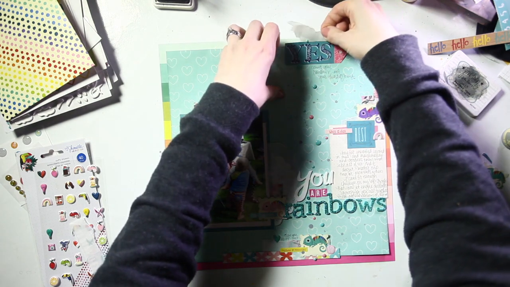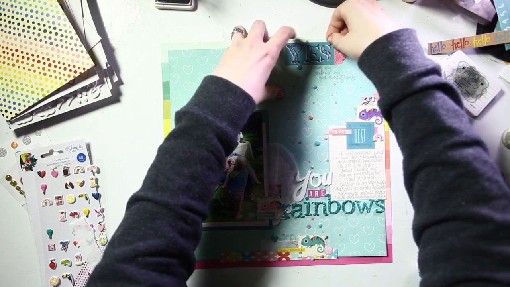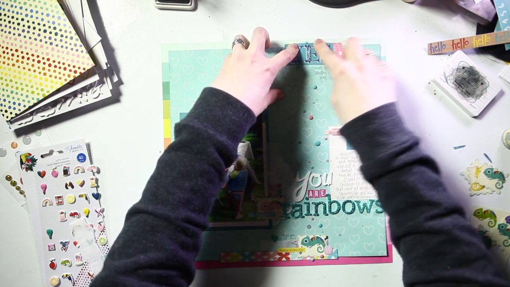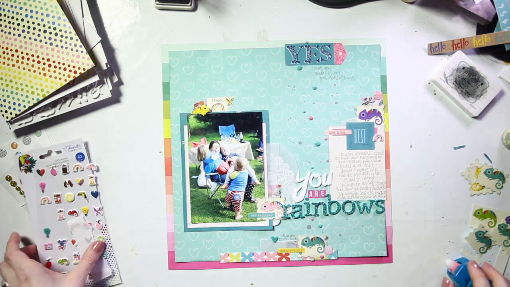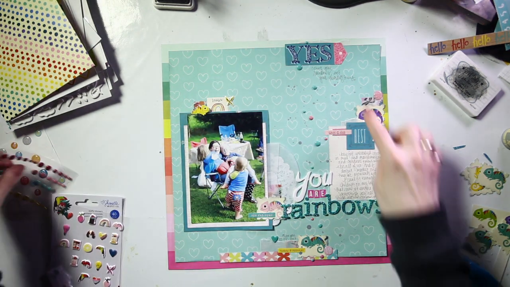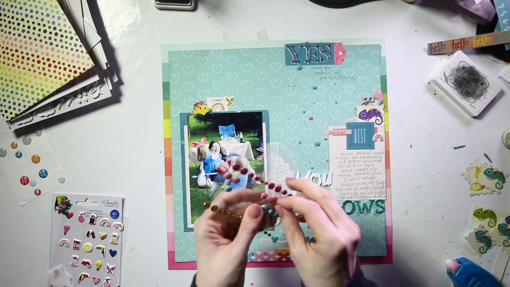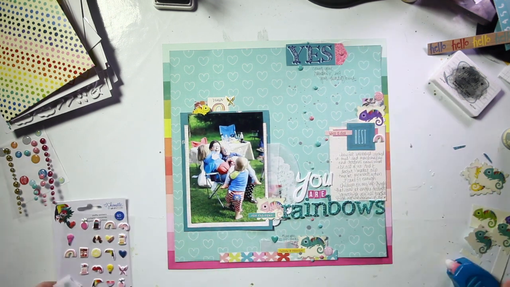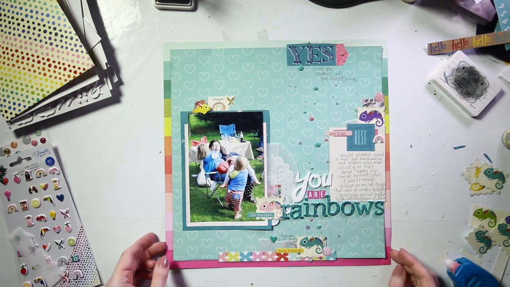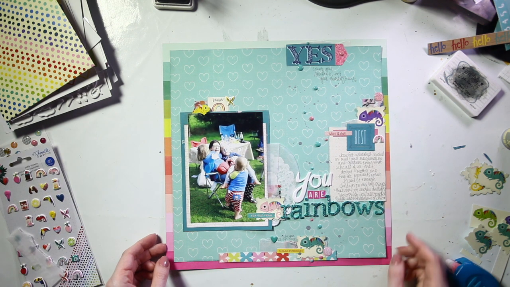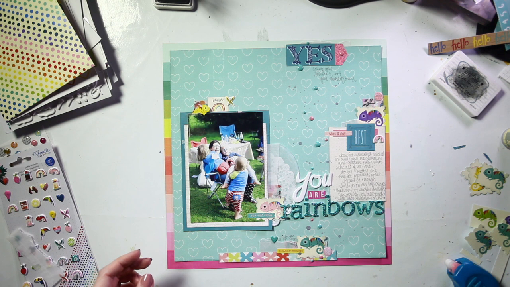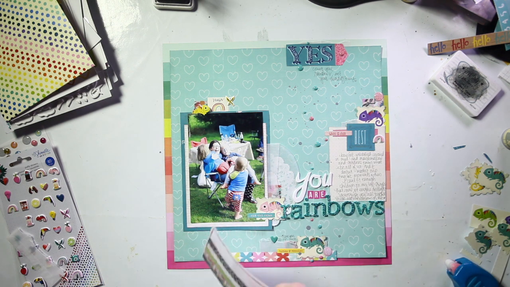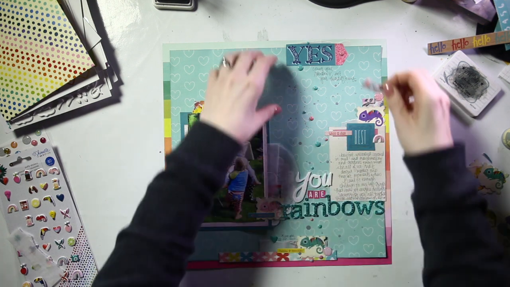I like that edge better. Yep. And I could put an enamel dot on the center of that. And maybe a little bit of the washi will help. And then that's probably enough to make it feel like it belongs with everything else.